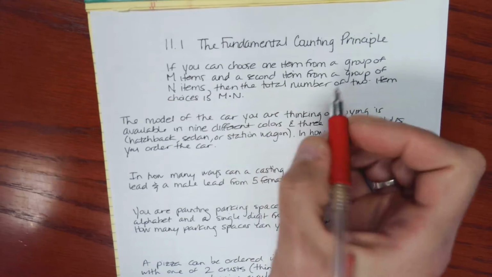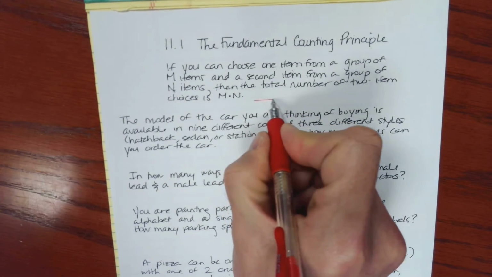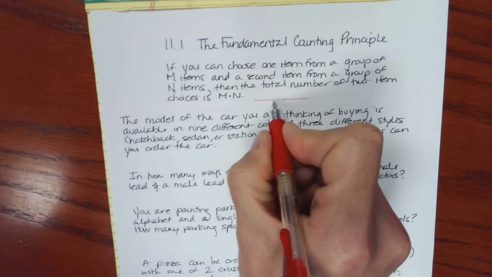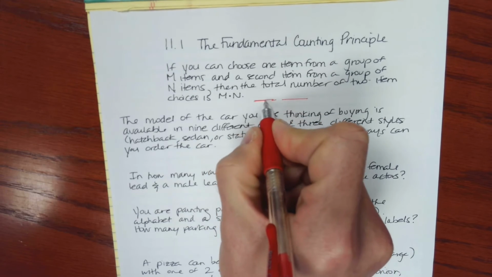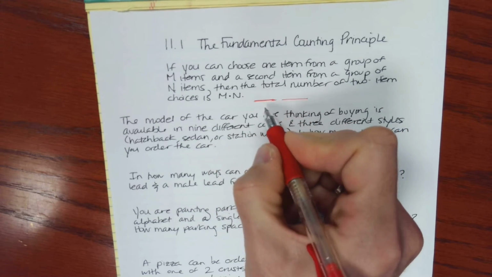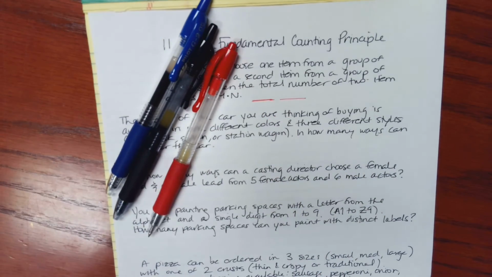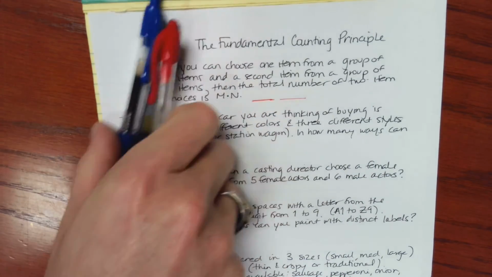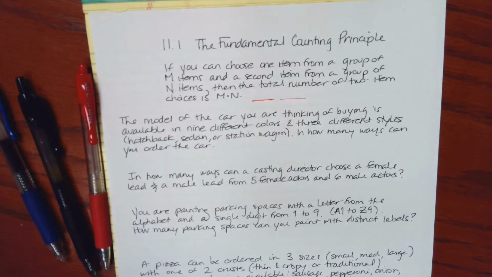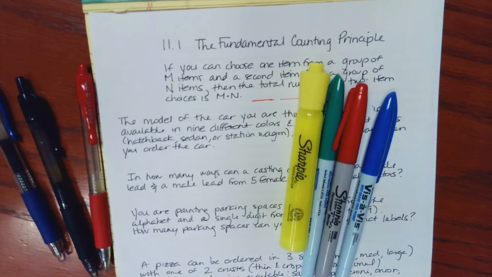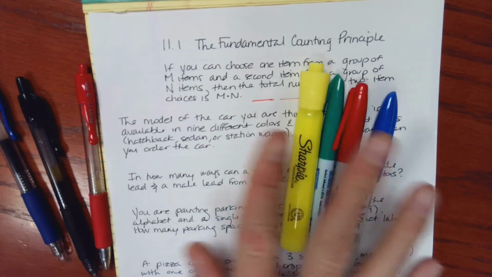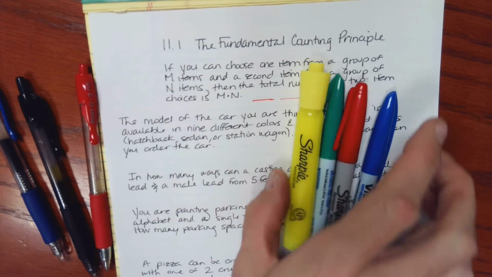So basically that would be like this. You've got two spots to fill, and if you are going to fill the first spot with an item from one group, let's say for instance, I've got 3 pens here. So I'm going to pick one of my pens, and then I have maybe 4 different markers, and so I'm going to choose one pen and one marker.